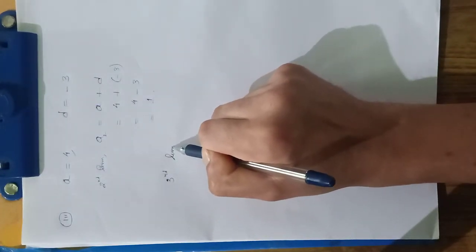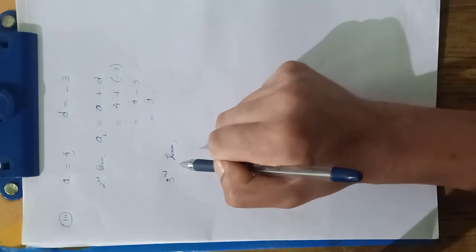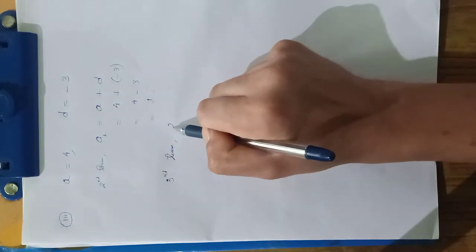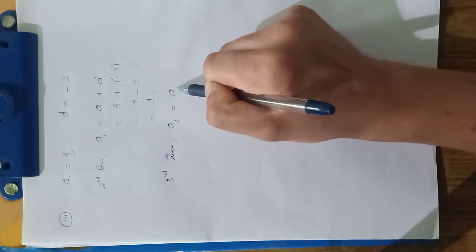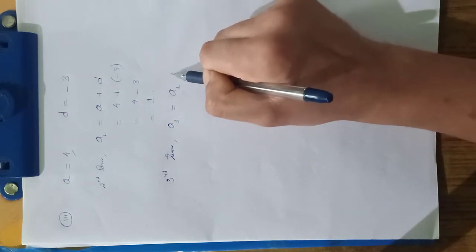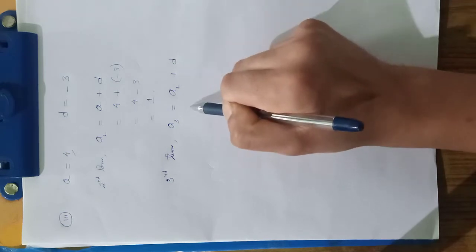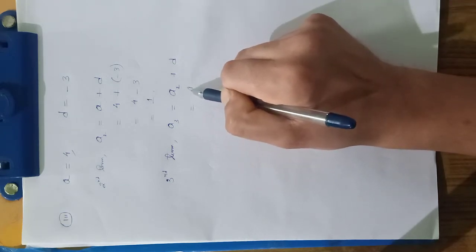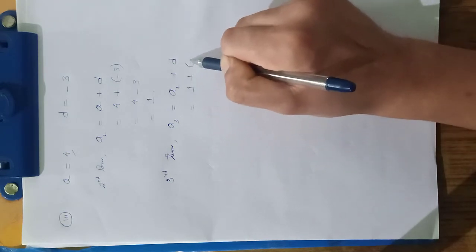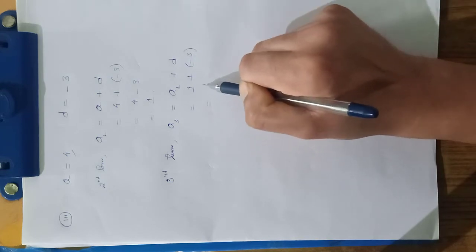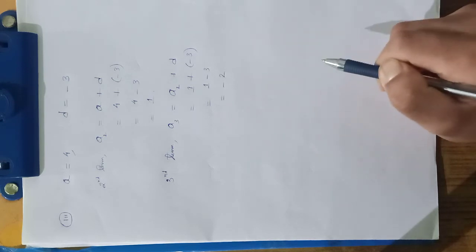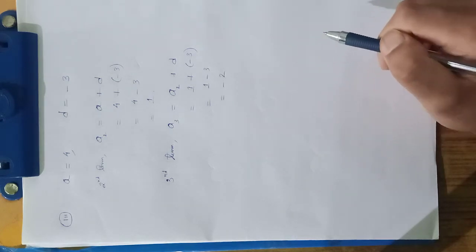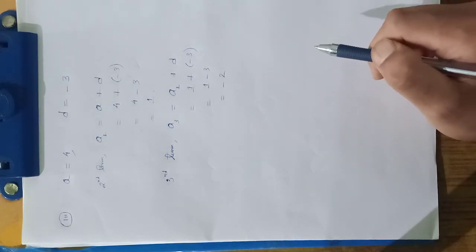Now, let's look at the third term of the sequence of the arithmetic progression. In order to find out the third term with its preceding term, that is second term, we add the common difference. The preceding term, second term is 1 plus common difference is minus 3. So 1 plus minus 3 gives you minus 2. So it gives you the third term of your arithmetic progression.